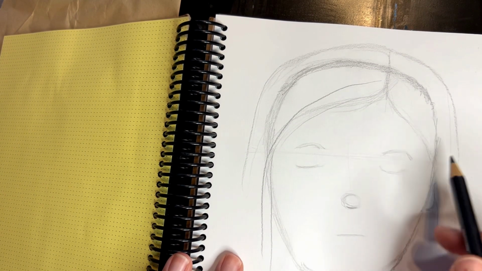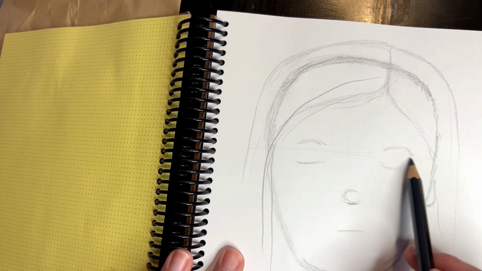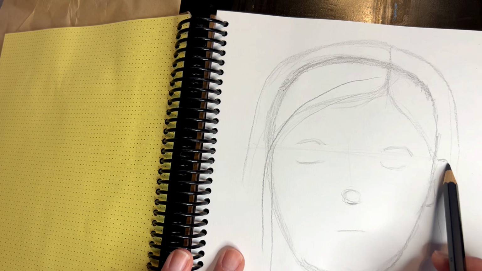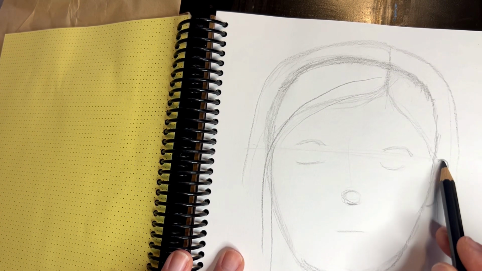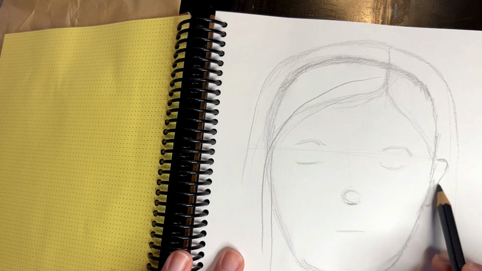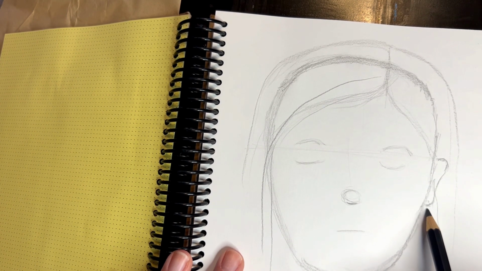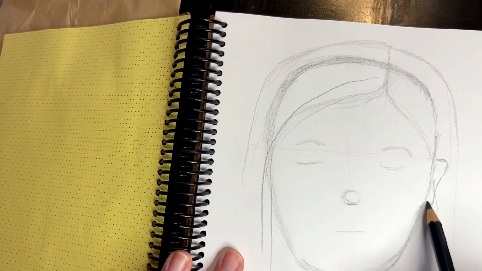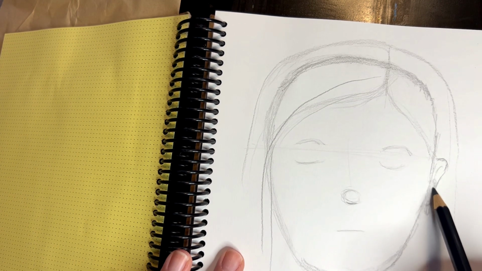But if you're going to show the ears in full, the top is going to be in alignment somewhere up here with the eye. And your top part, just for a simple ear, is typically a little bit bigger, then you're going to make a little curve, come down, and you're going to have the bottom part here. You can do an earring if you want, whatever.